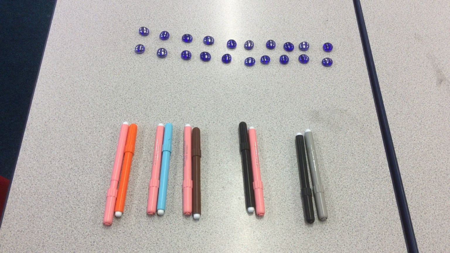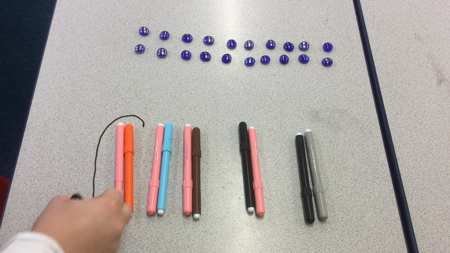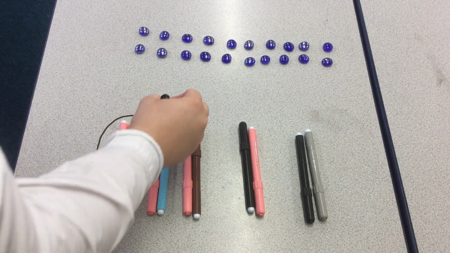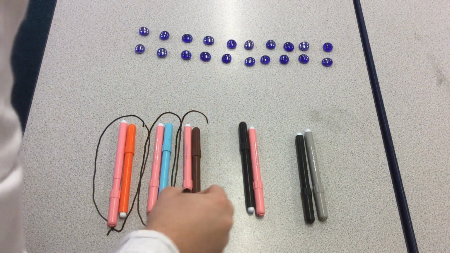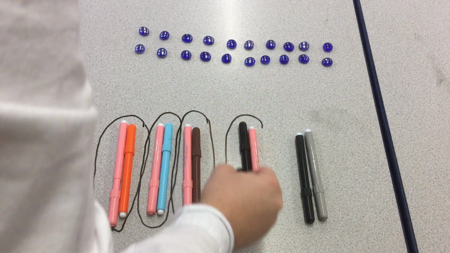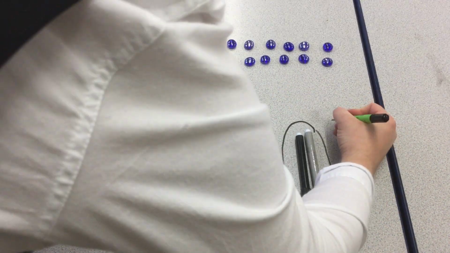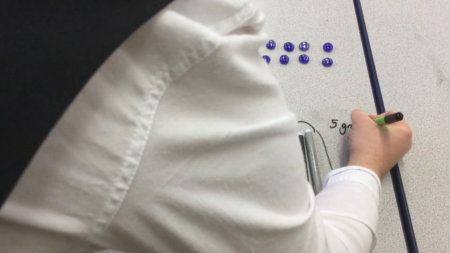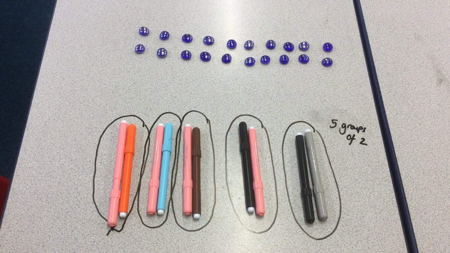So I'm going to use my trusty whiteboard pen again, and I'm going to put these felt tip pens into groups of 2. So I'm going to go 1 group of 2, 2 groups of 2, 3 groups of 2, 4 groups of 2, 5 groups of 2. So there I've got 5 groups of 2. Now, to find out what 5 groups of 2 is, I think we've done that before actually. 5 groups of 2, let's count in our 2s, okay?